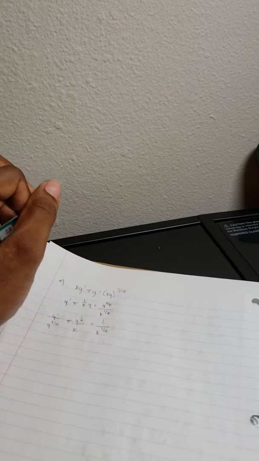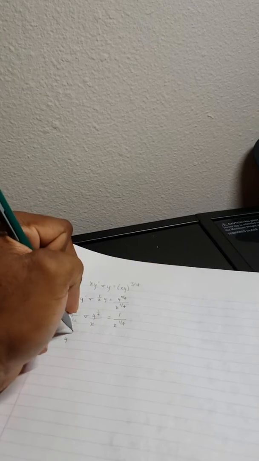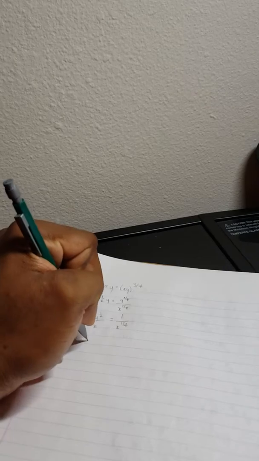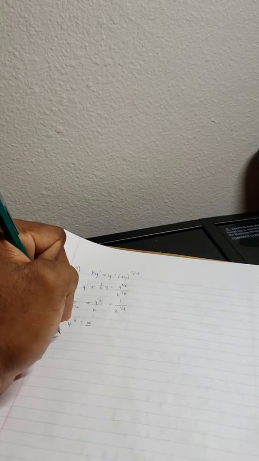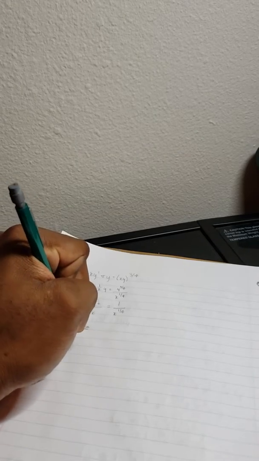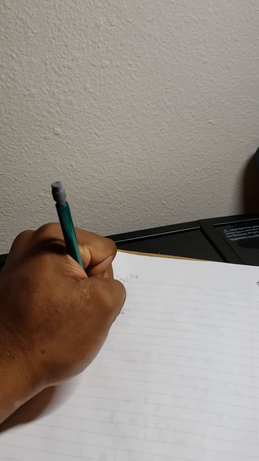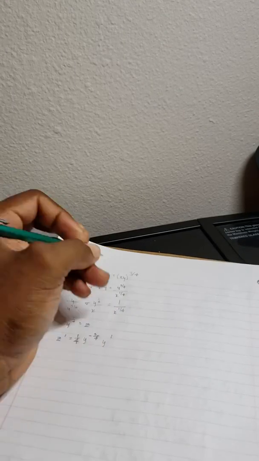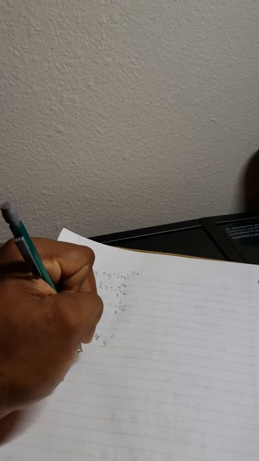It's very complicated. And we substitute y to the 1/4 with the value of z, making it a lot more simplistic. And differentiating the equation, we have z prime is equal to 1/4 y to the negative 3/4 y prime. So for 4z prime, it is equal to y prime divided by y to the 3/4.